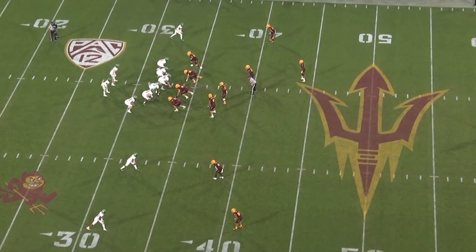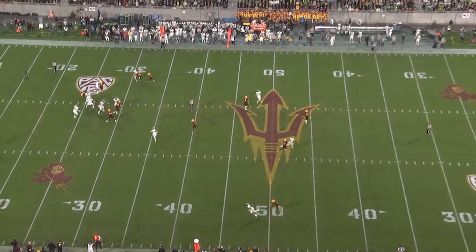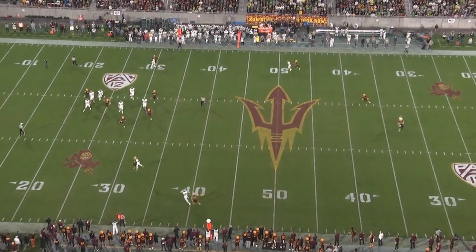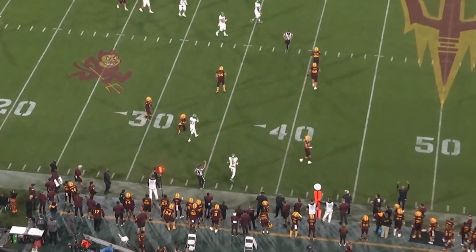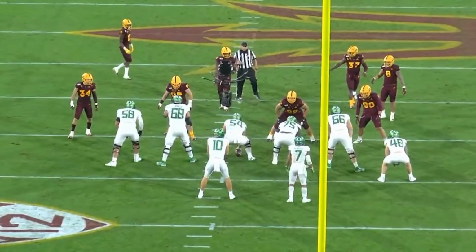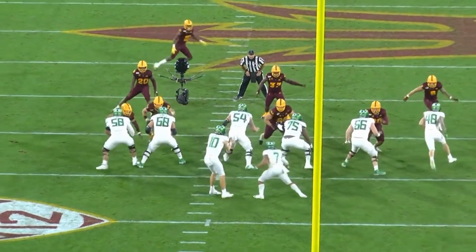So 1st and 10 next series, 3-by-1. Nice job dipping the shoulder, pocket presence. Not a big gain by any means, but I put this in here just for the pocket presence of it. Keep 2 hands on the ball. Dip that right shoulder at the top of your drop. Protect the ball. Keep your eyes down the field.